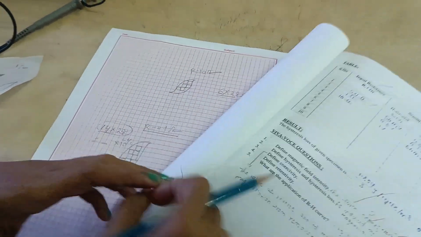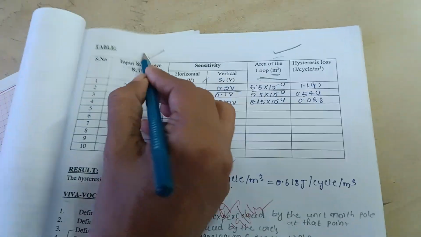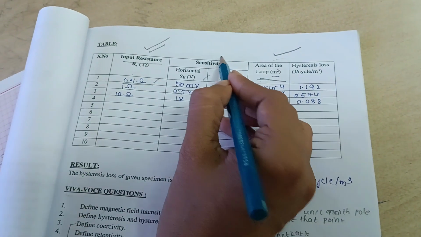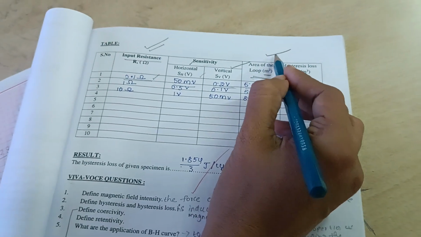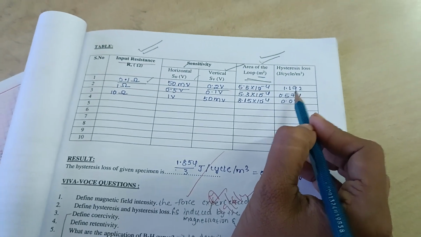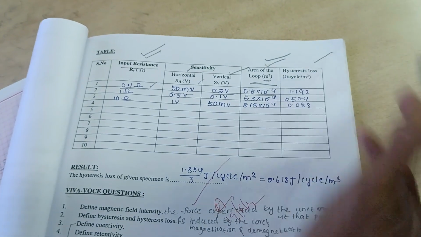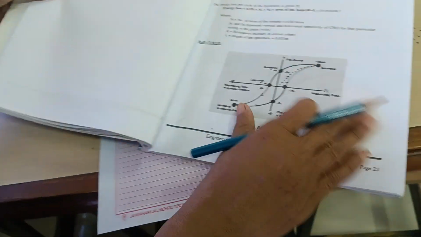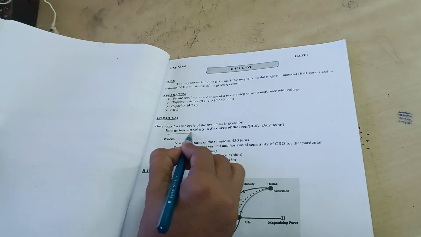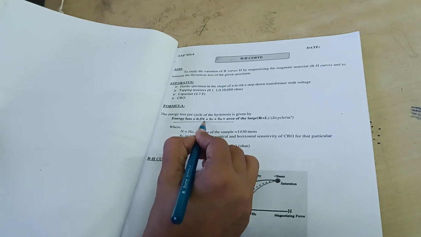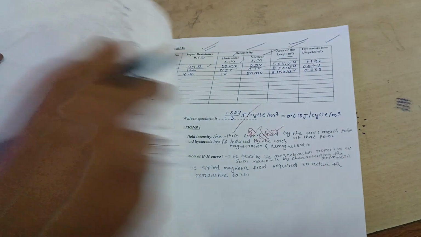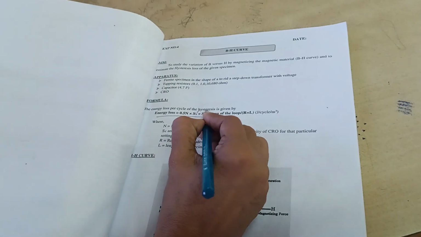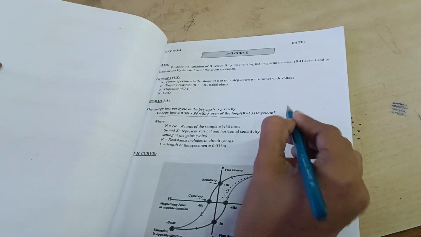Whereas coming to the final one, according to the tabular column we are writing input resistance, sensitivity horizontal and vertical, and also area of the loop and also hysteresis loss. How can you calculate hysteresis loss? By using the formula energy loss equals 0.5 n into sensitivity in the horizontal, sensitivity in the vertical, into area of the loop.